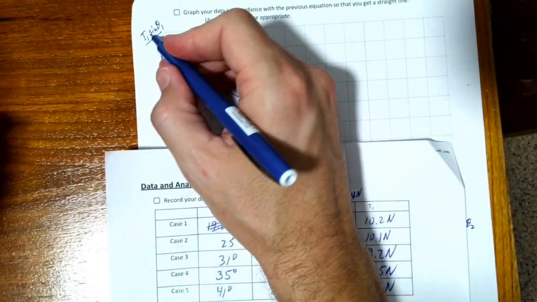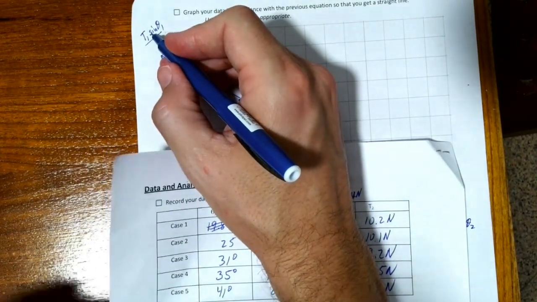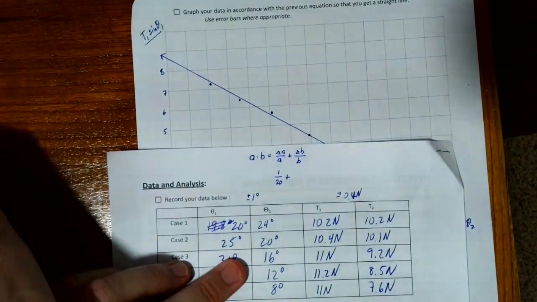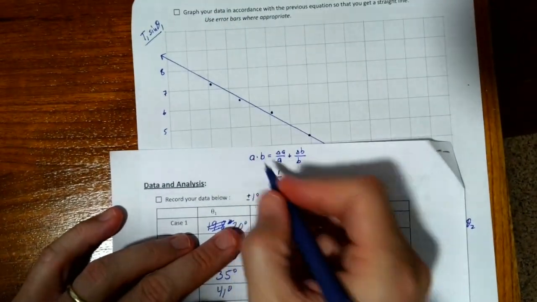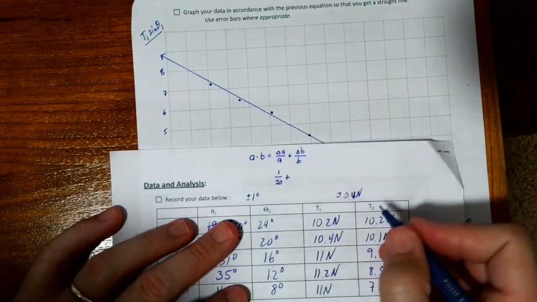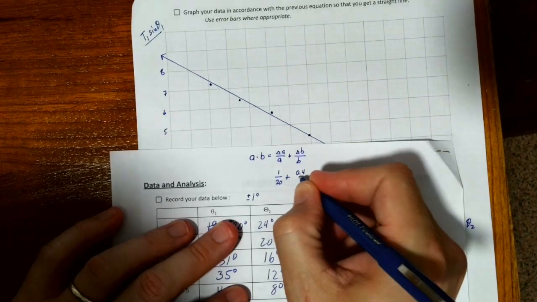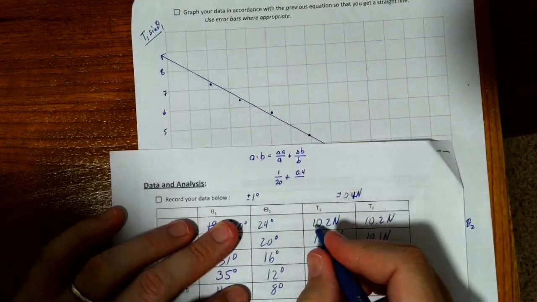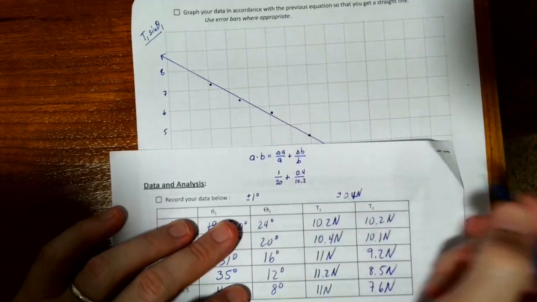Now, really, I should be doing something with the trig function here, but we don't actually get into that in this course. So I'm just going to use the rule that we know for multiplication, which is just the uncertainty of b, which we're going to say was 0.4, divided by the value, which is about 10.2.